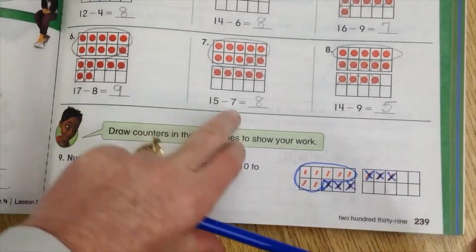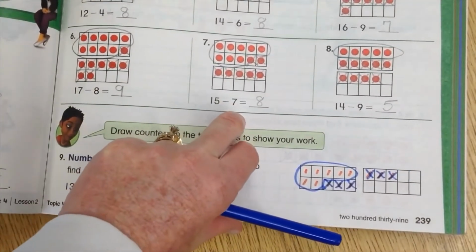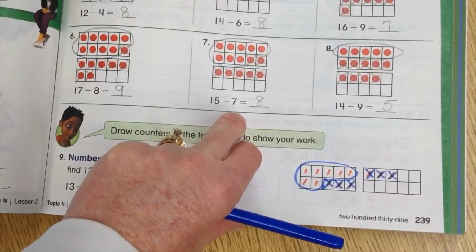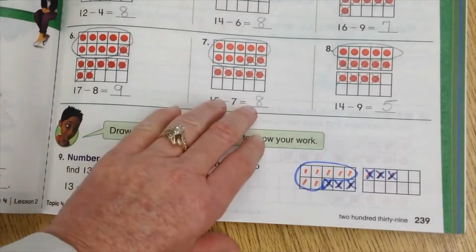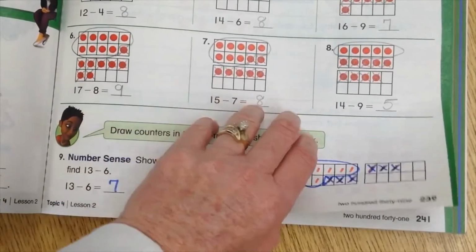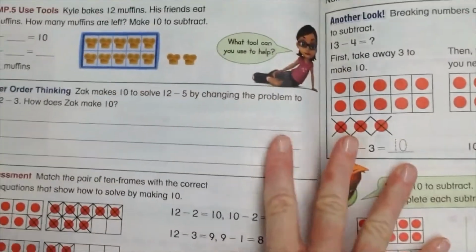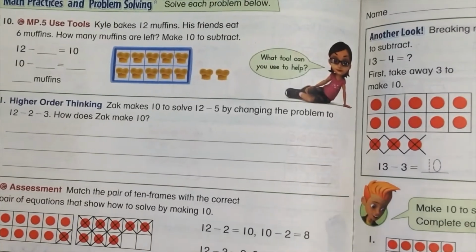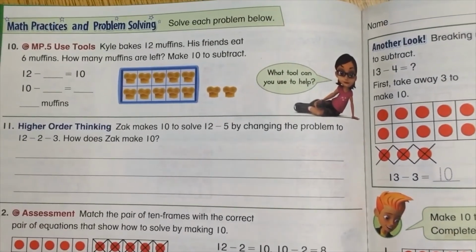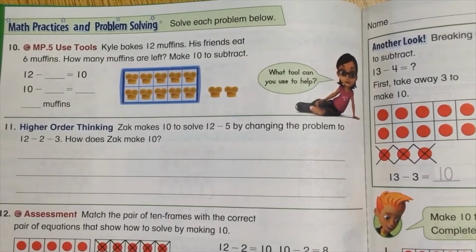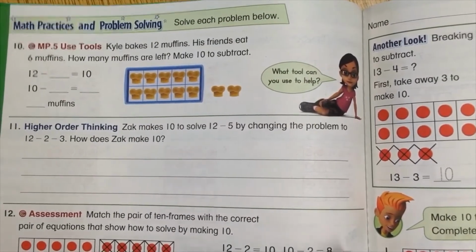All right. And let's go ahead and do this one more page for today. Number 10, Kyle bakes 12 muffins. His friends eat 6 muffins. How many muffins are left?